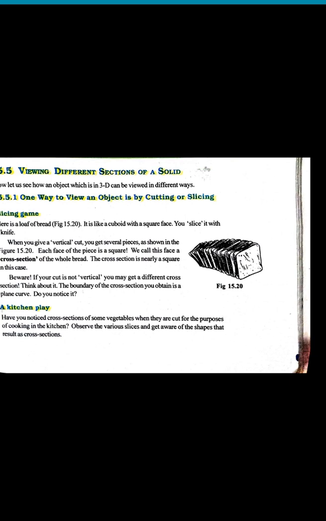Now, viewing different sections of a solid. That means how to visualize solid shapes. Sometimes when we look at a combined solid shape, some part of it is hidden. In that case, we have to visualize the solid shape. One way to view an object is by cutting or slicing. So, the one way of viewing a solid shape is by cutting or slicing. Then another way is the shadow play.